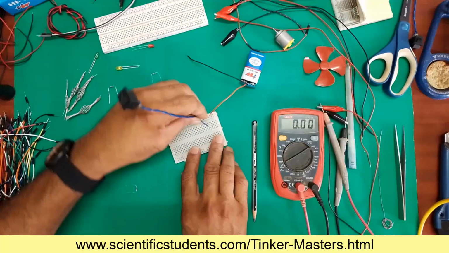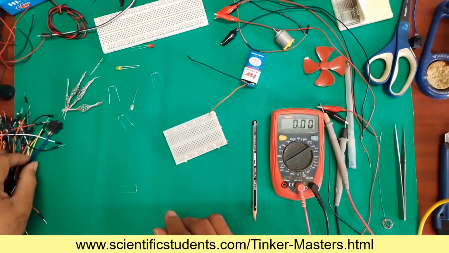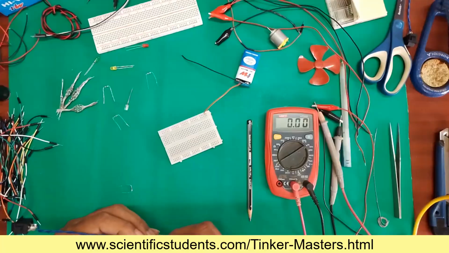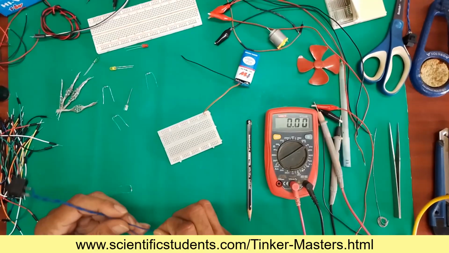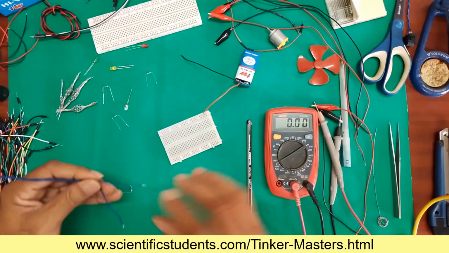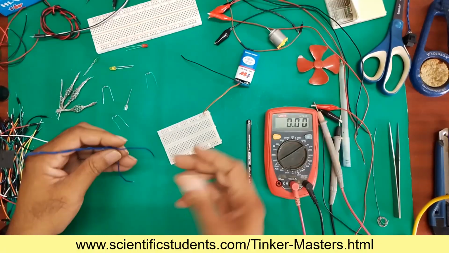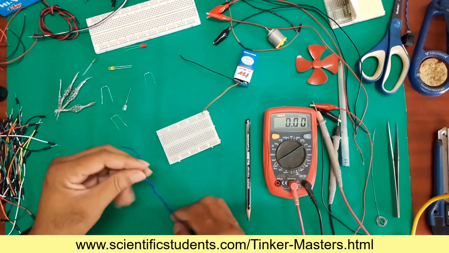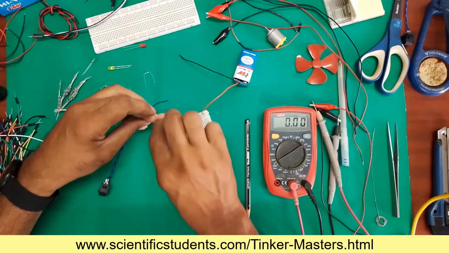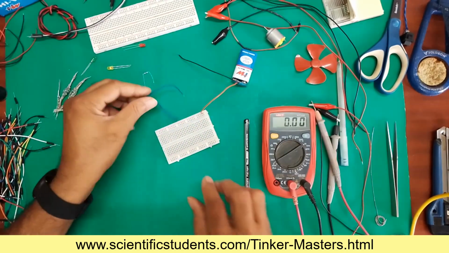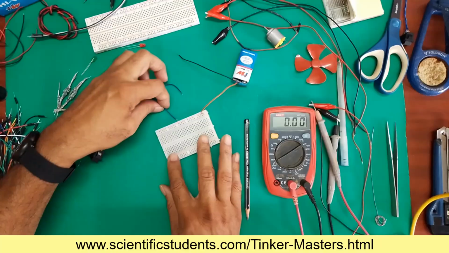I can use that switch anywhere. Wherever you are comfortable, you just tell me. No problem. I always have an alternative solution for everything.